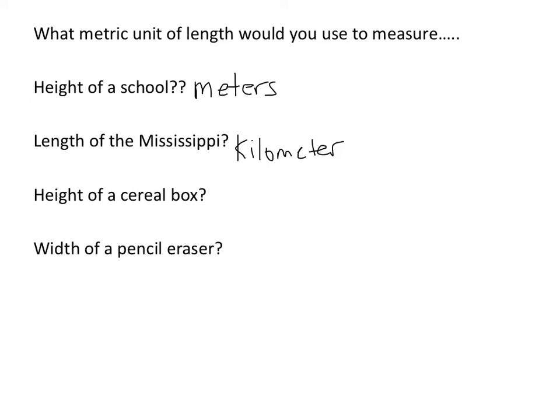Okay. Height of a cereal box would be best measured in centimeters. And the width of a pencil eraser, while you could do centimeters, millimeters is going to be a little bit more accurate.